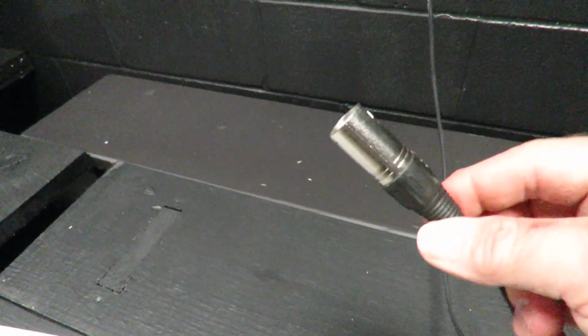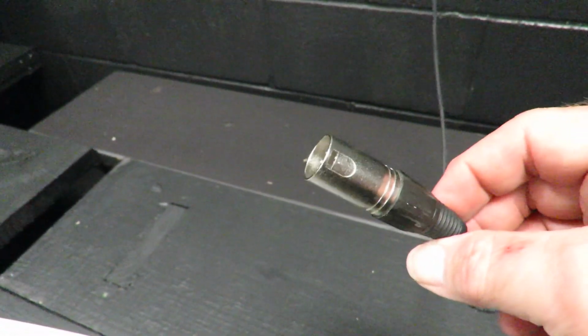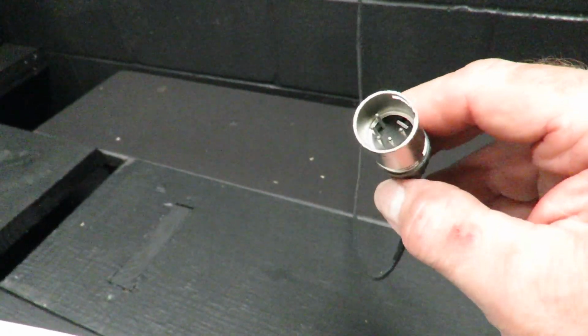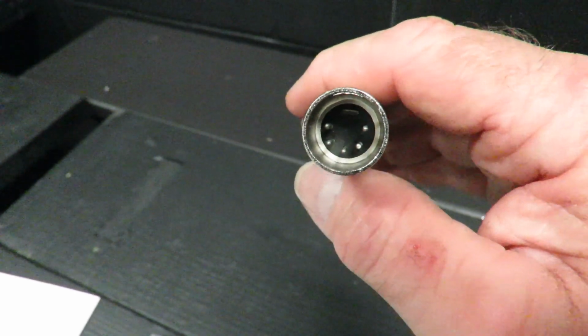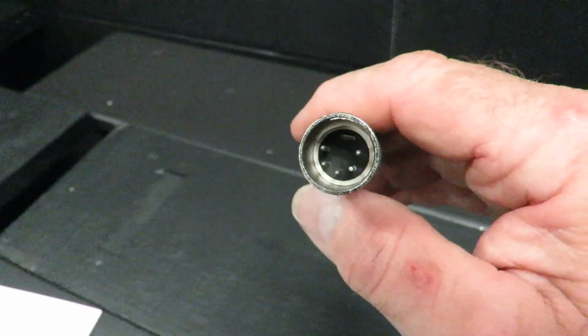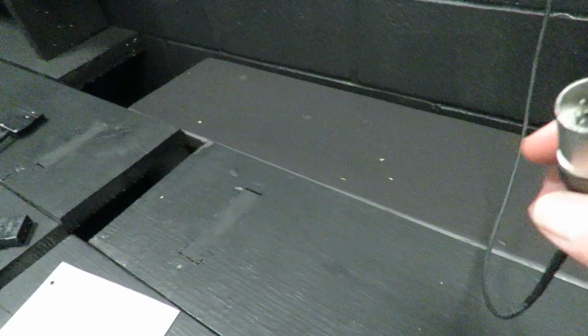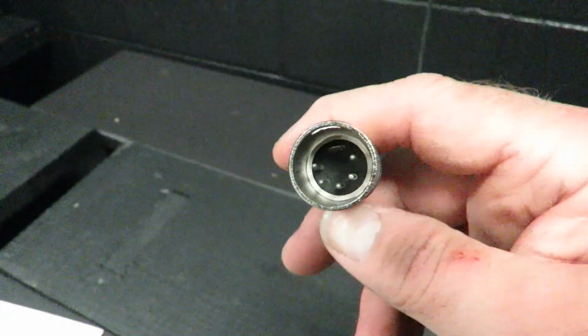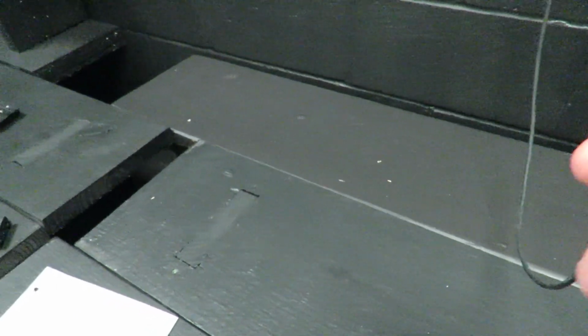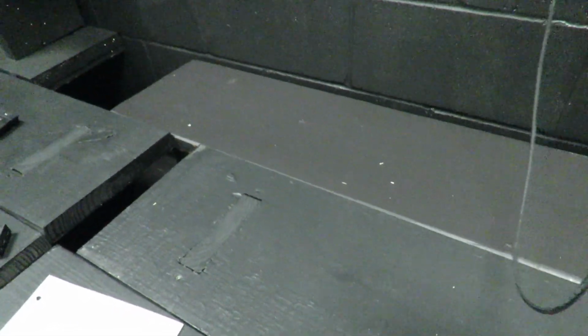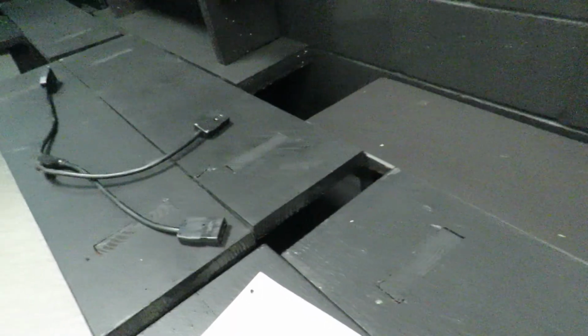It does use, I talked about the little mic connector, it does use DMX. So if you look inside this, you can see there's 5 pins, whereas a regular microphone would be 3 pins. This 5 pins indicates that it is an address, a language, if you will, called DMX.